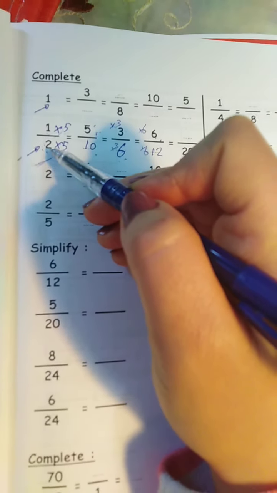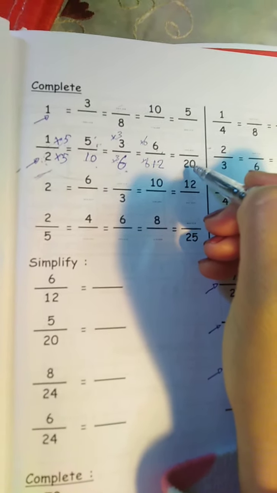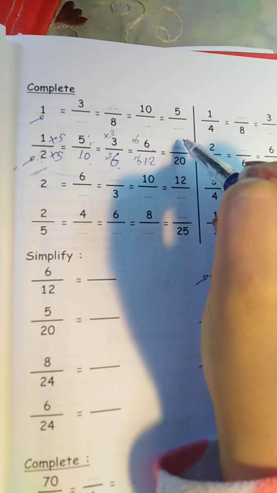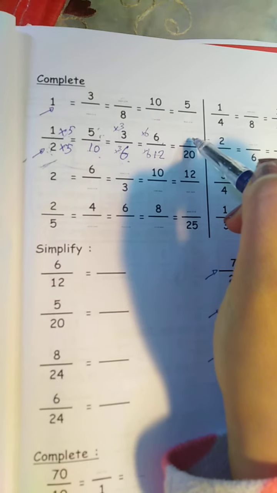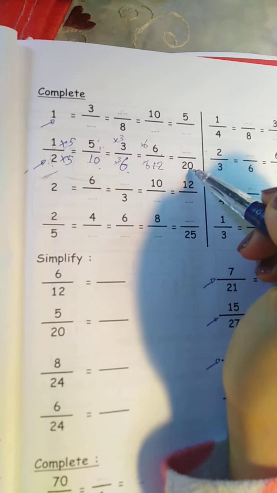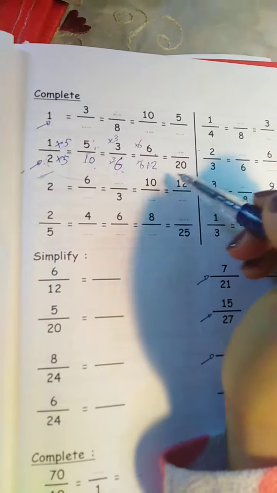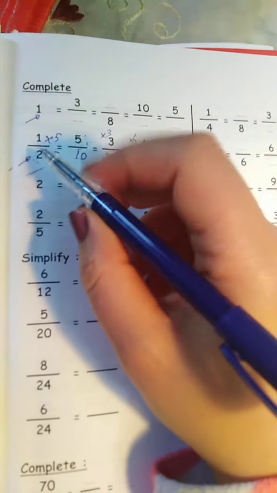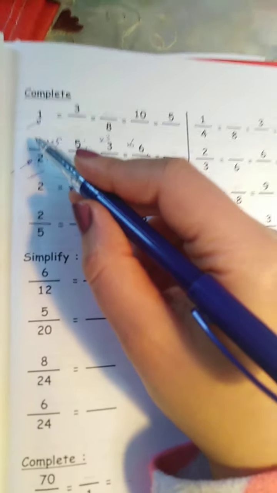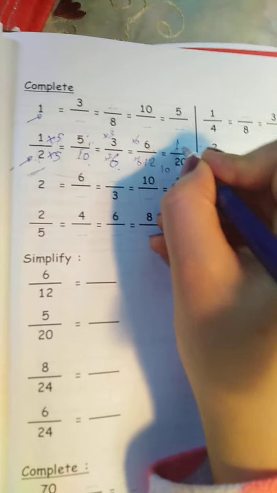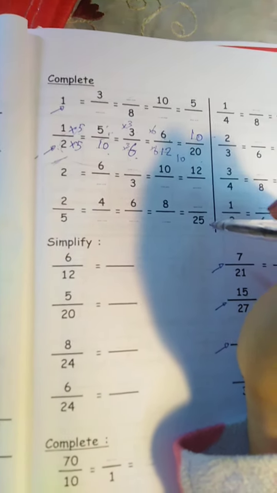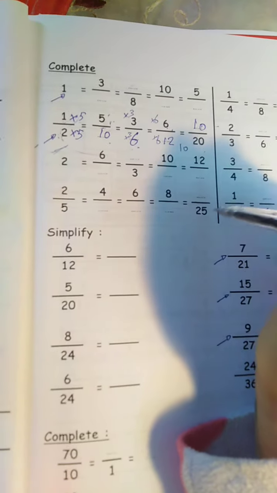Return back to our fraction again. How can I solve this? Yes, in our fraction I will take the denominator. 2 times what equals 20? Yes, 2 times 10 this time. So I multiply the numerator by 10 too. 1 times 10 equals 10. Don't forget, when we multiply or divide any fraction, we do it in both terms, numerator and denominator.